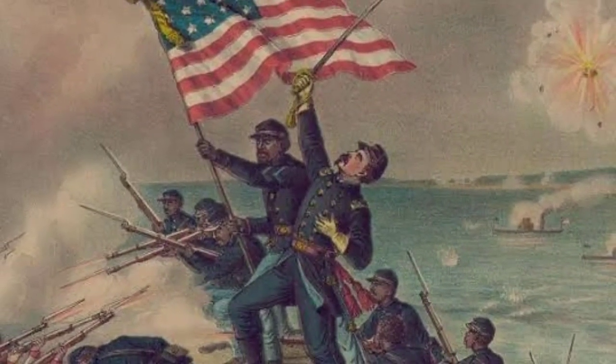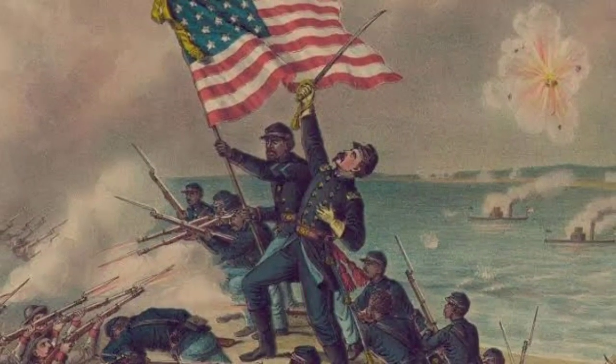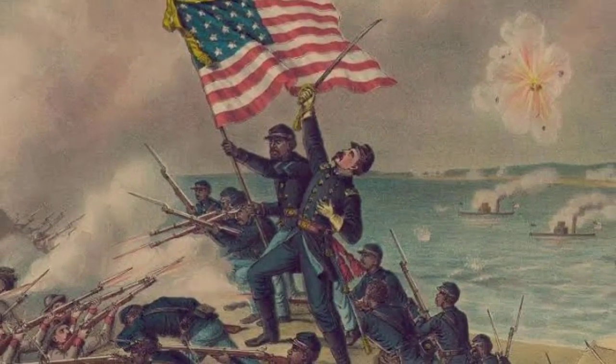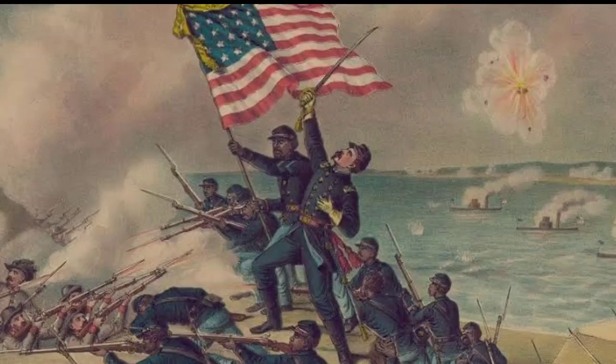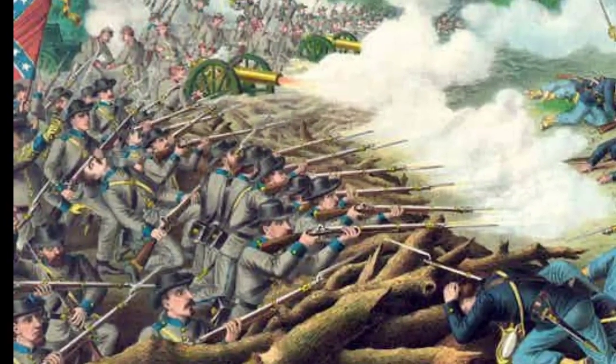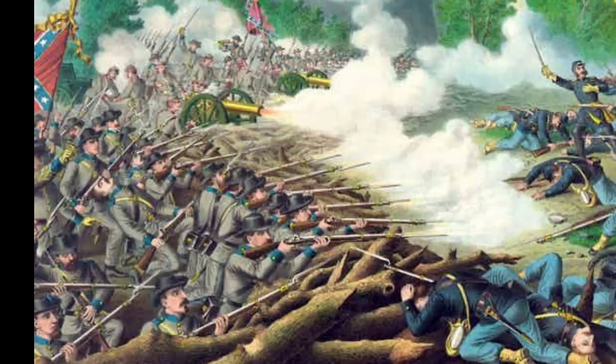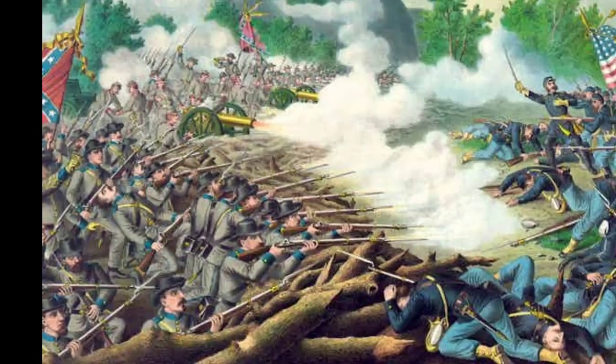Furthermore, the British working class, particularly in industrial regions, showed considerable sympathy for the Union cause, largely due to its anti-slavery stance. This public sentiment made it politically difficult for the British government to support the Confederacy, which was seen as fighting to preserve slavery.